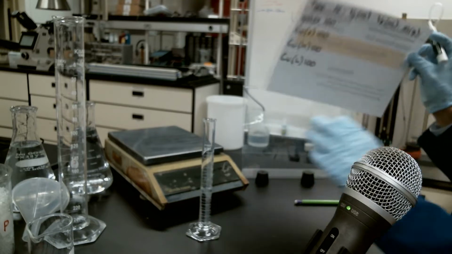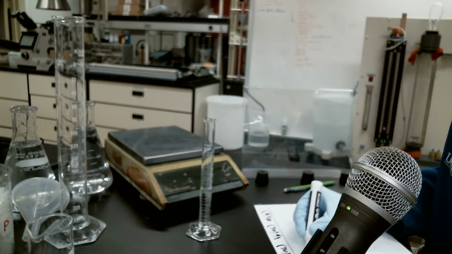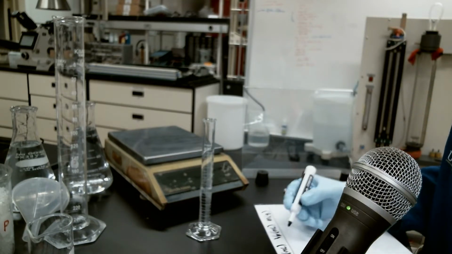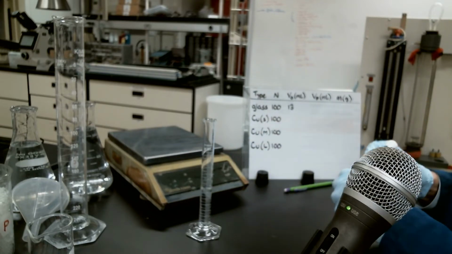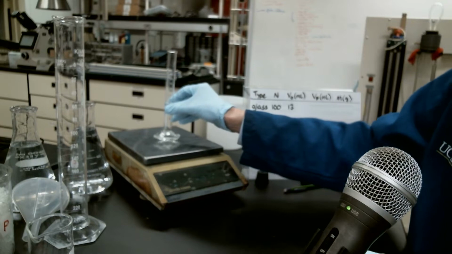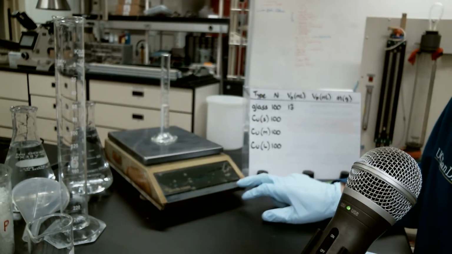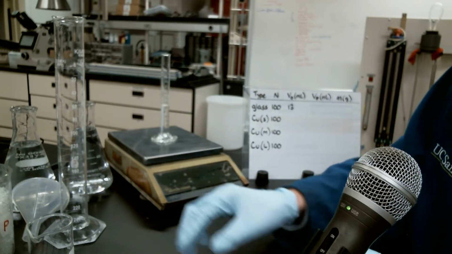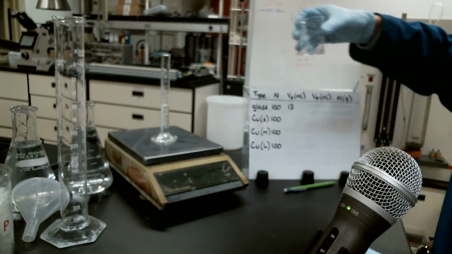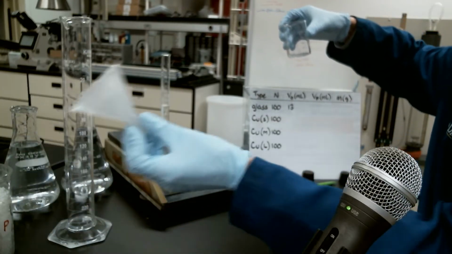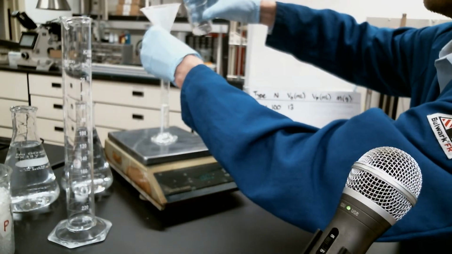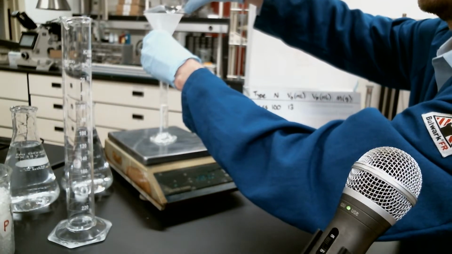So I'll go ahead and record 13 milliliters as our initial volume for our glass spheres. Let's go ahead and set this on our balance right here in the center. Tare that off, so now that it's 0, and now we'll add 100 spheres to it, and we'll measure the resulting change in volume and the resulting change in mass. Go ahead and put that on there.